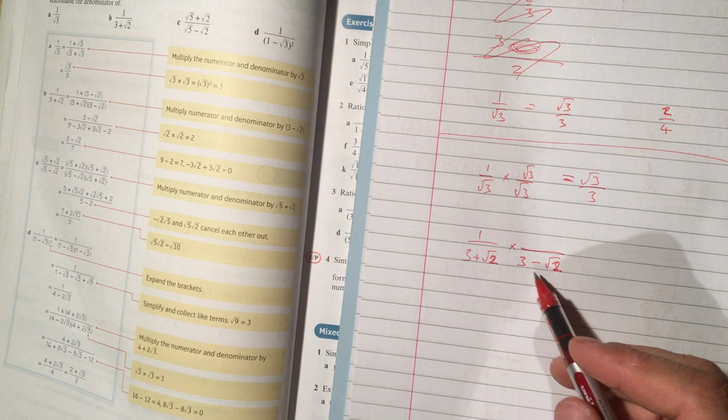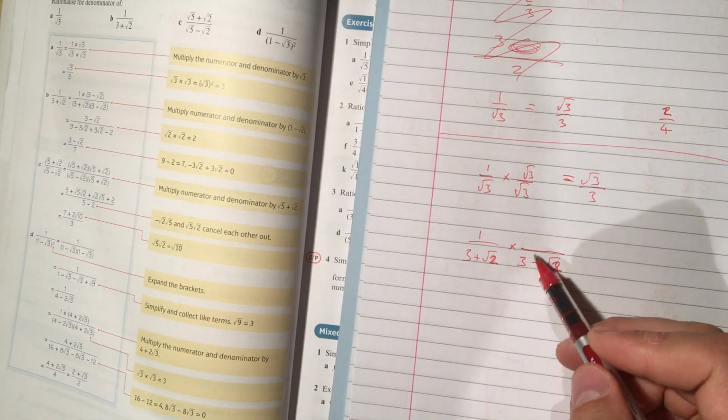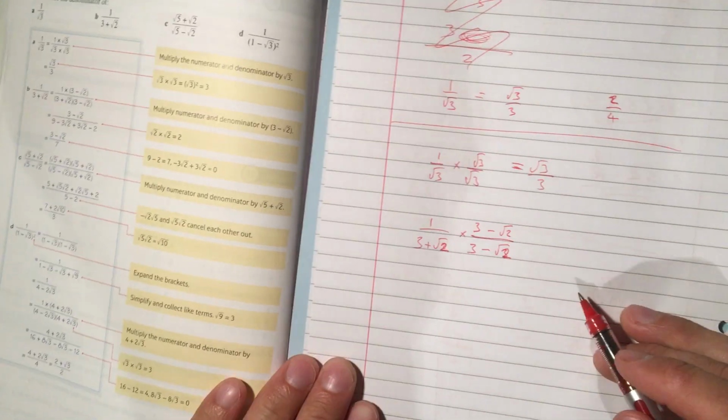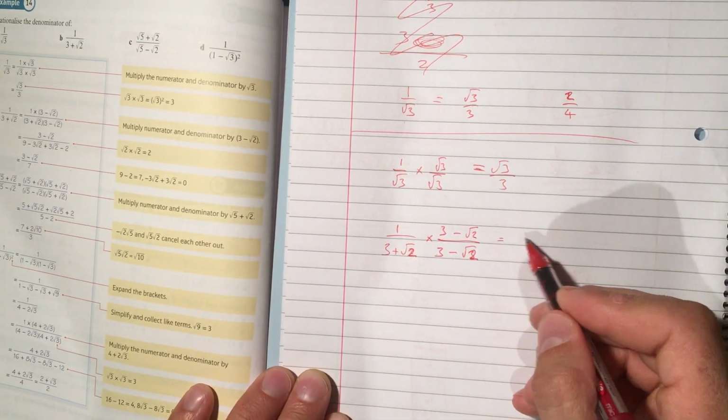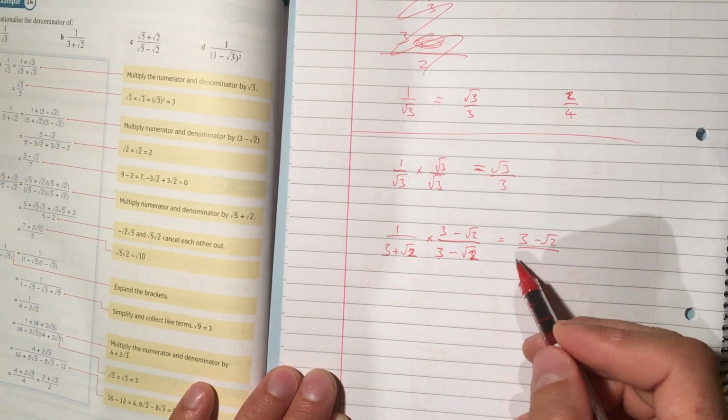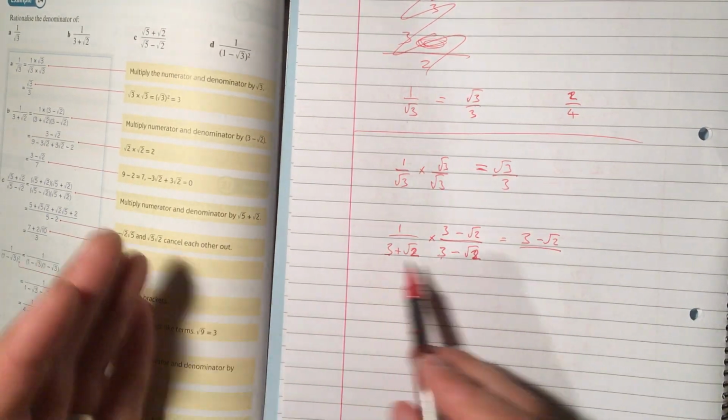Now, one mistake that people make is that they times by that on the bottom but forget on the top. I need to times by the same thing on the top, otherwise I'm changing the fraction, okay? So 1 times 3 minus root 2 is 3 minus root 2. On the bottom, I get 3 times 3, which is, I'm going to expand all the terms here.